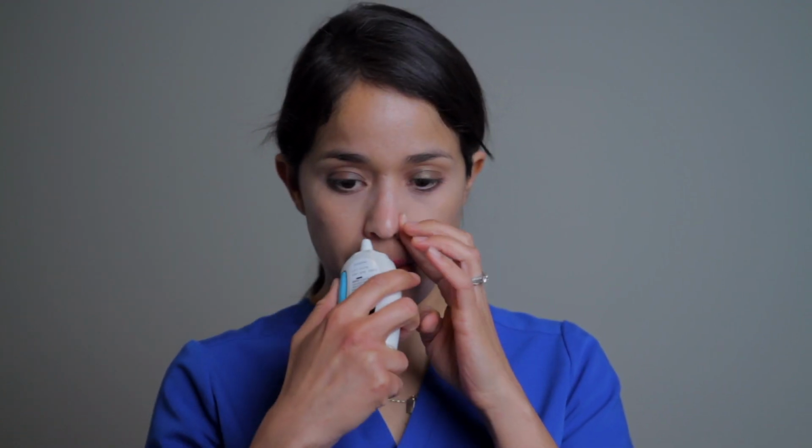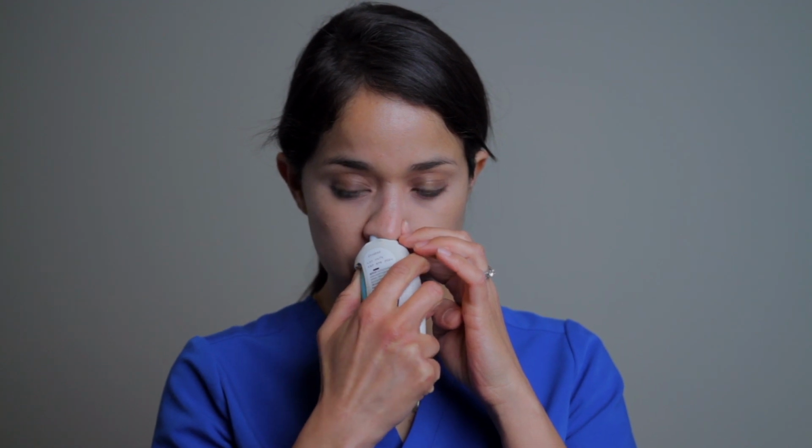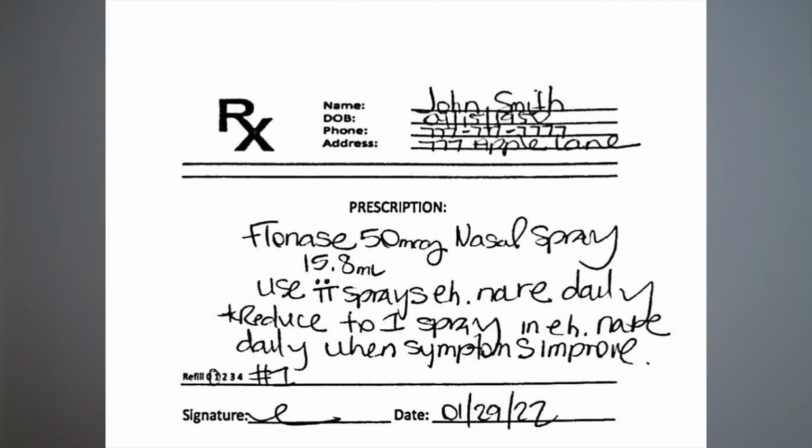Okay, let's talk about the nares. So a common medication for the nares is your Flonase. For your allergies, just like the runny nose, it helps with that. You have 50 mics, which is a nasal spray. You can dispense in a 15.8 ml bottle. Use 2 sprays each for EN, NAR, or it can say nostrils, daily.